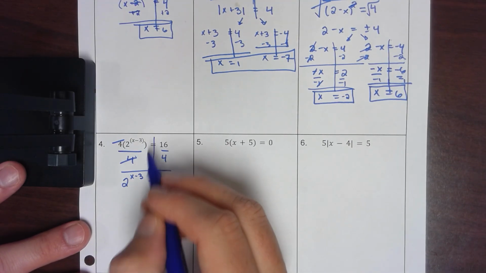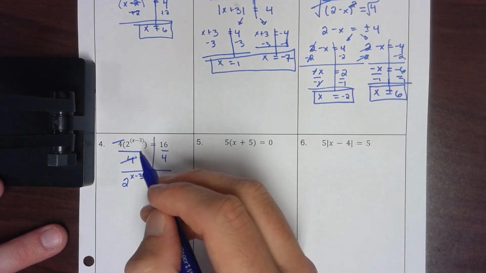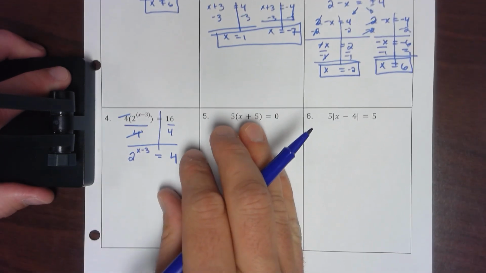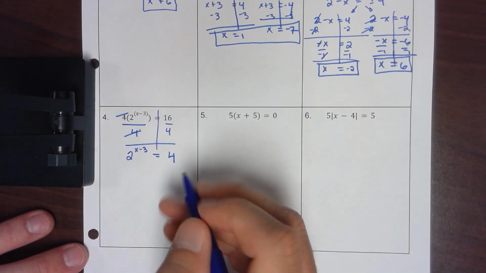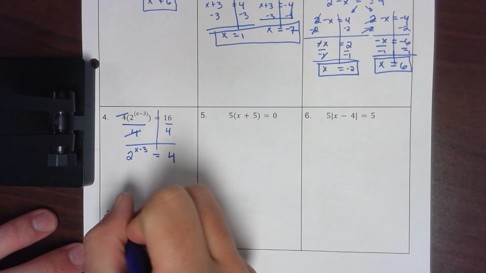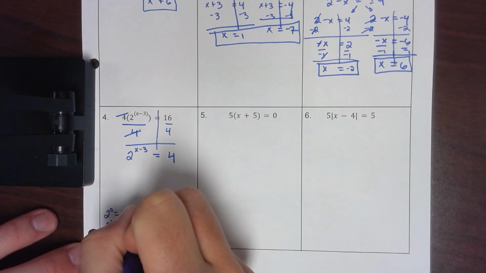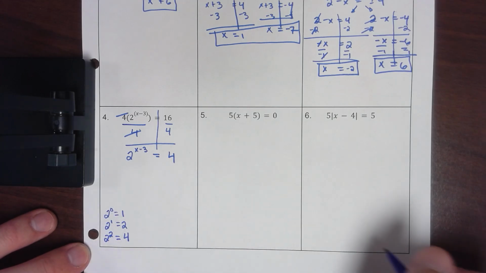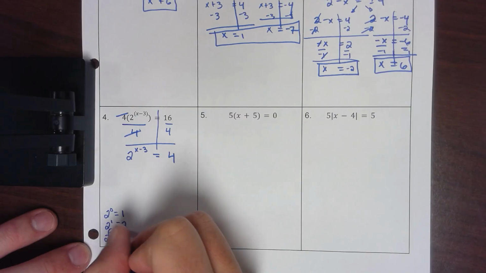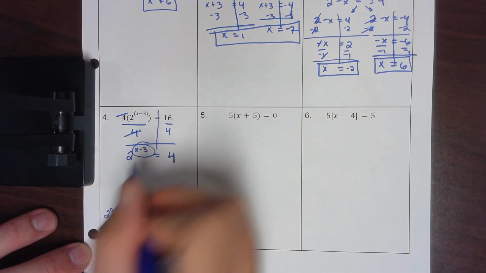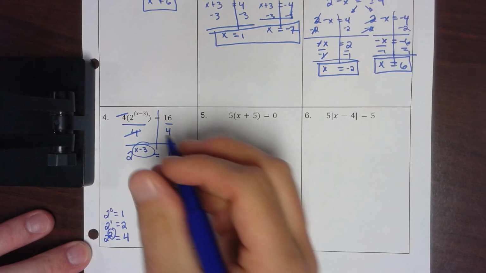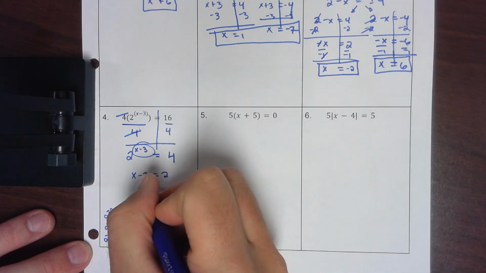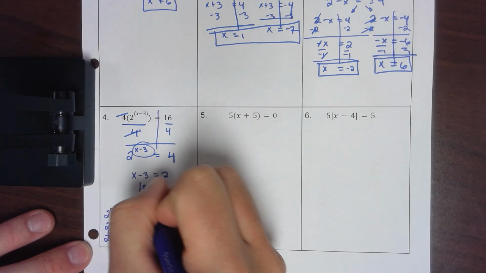Again, the parentheses don't really matter anymore. If you want to add them in, that's fine. But where we're at right now is we have to figure out 2 to what power is 4. Well, if we list our facts, 2 to the power of 0 is 1, 2 to the power of 1 is 2, and 2 to the power of 2 is 4. So what we need is this exponent of 2 to be equal to the exponent in our equation of x minus 3. So x minus 3 equals 2, and we add 3 and get x equals 5.